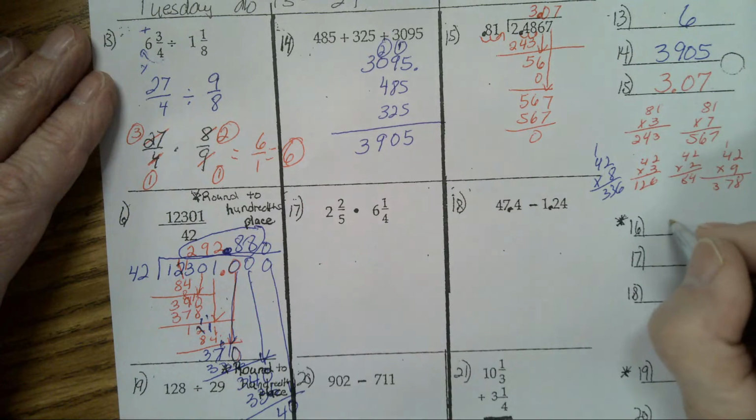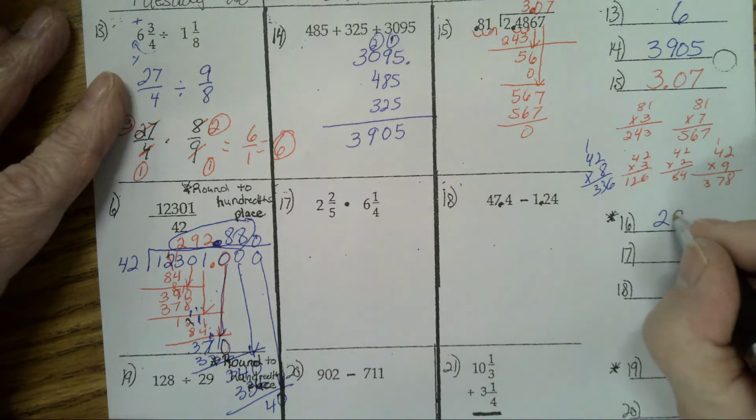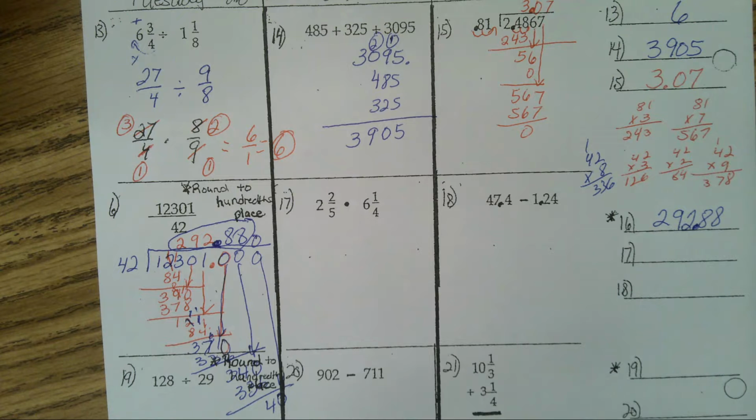How many of you got that answer? Very nice. 292 and 88 hundredths. Because the 0 didn't turn the 8 into anything. No, because the directions say round to the hundredths place. If it didn't say that, that might be different, but you don't round unless it says to, okay? Up to the whole number.